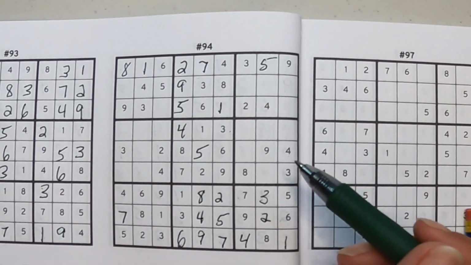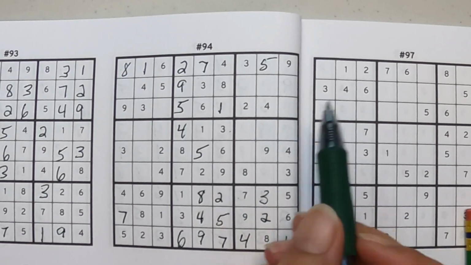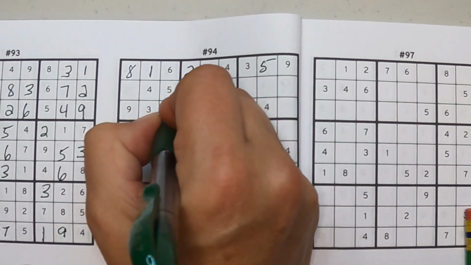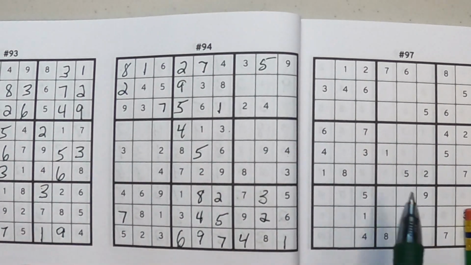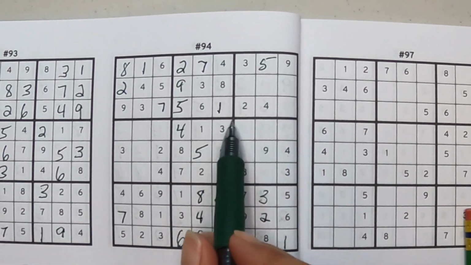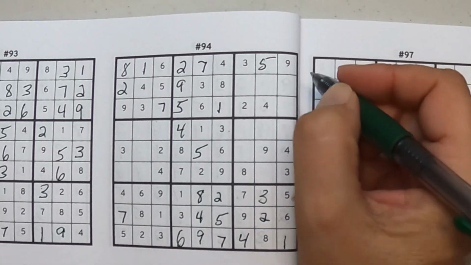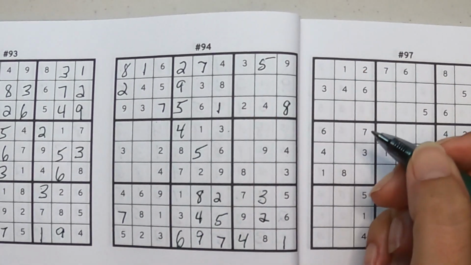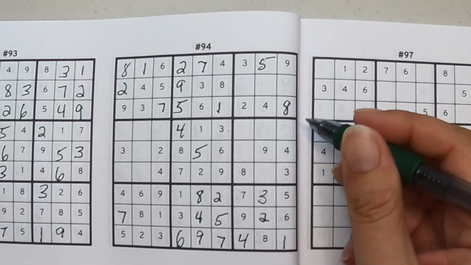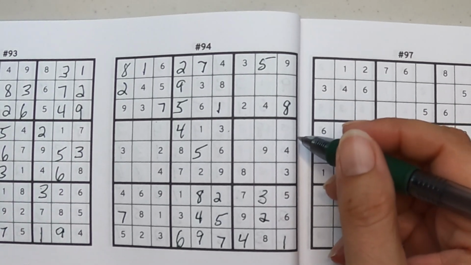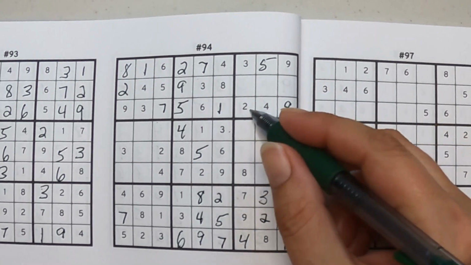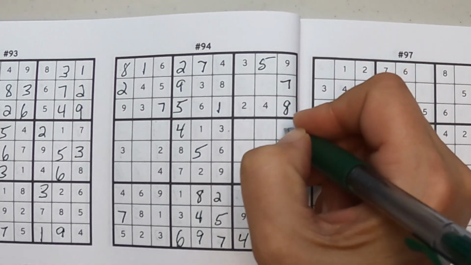For this box now, we're missing 2 and 7. We've got a 2 here, so 7, 2. To finish out this row, we've got 1, 2, 3, 4, 5, 6, 7. We're missing an 8. For this column now, we're missing 2 and 7. We've got a 2 here, so 7, 2.